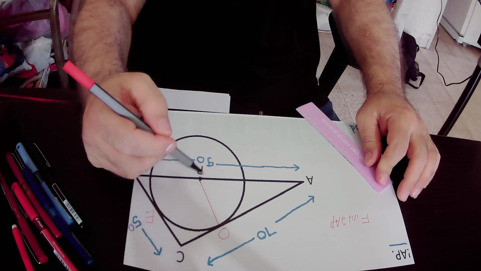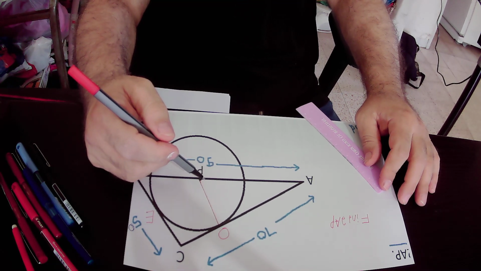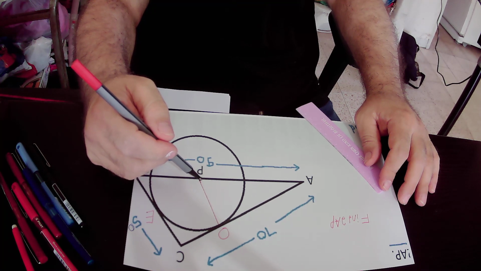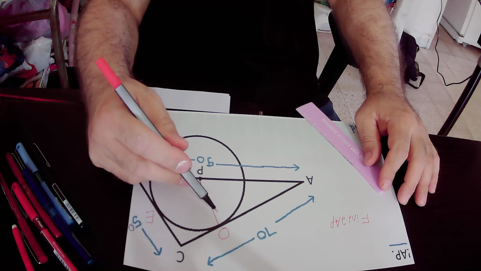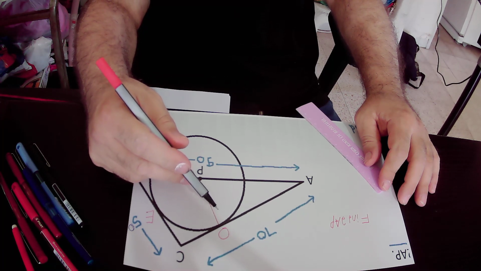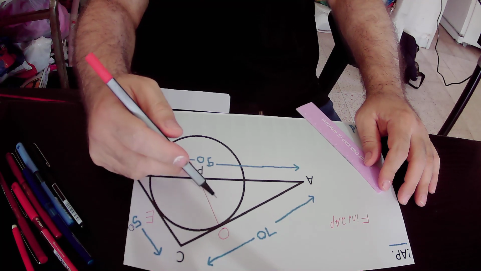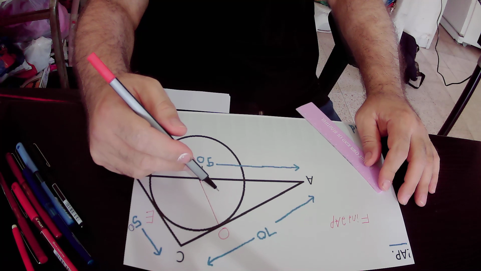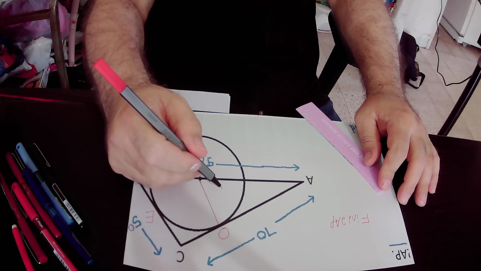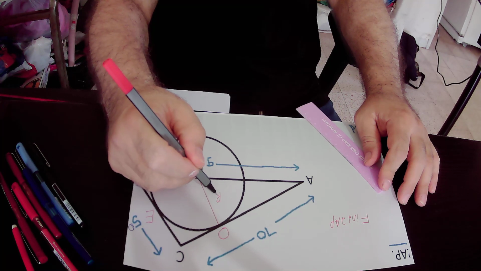Actually, OP is the radius of the circle, because it starts from the center of the circle and ends at point O on the circle. For that reason, OP is defined as the radius of the circle. I will mark it as R, abbreviation for radius.